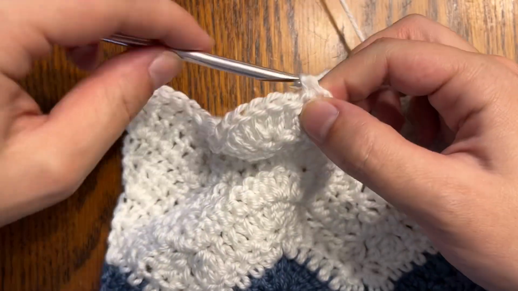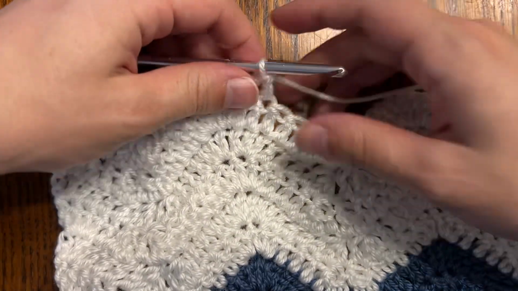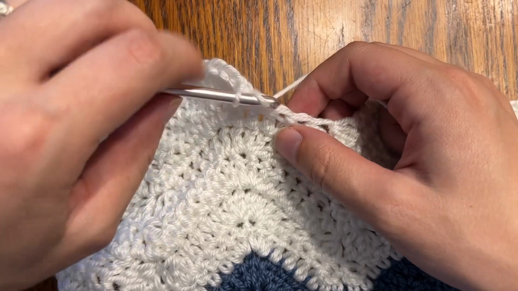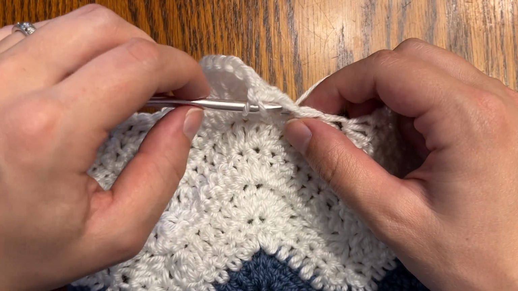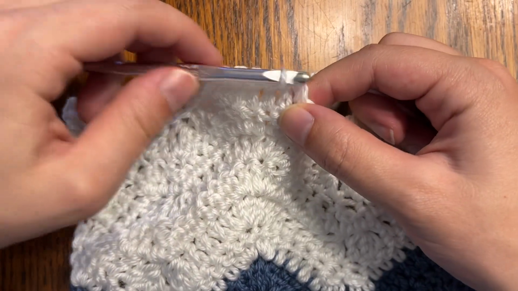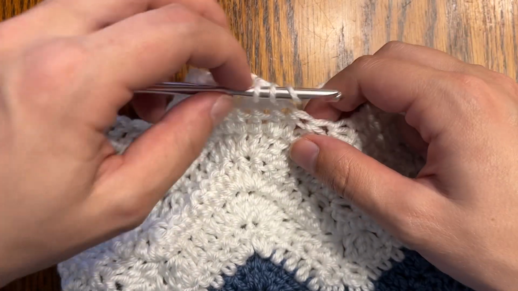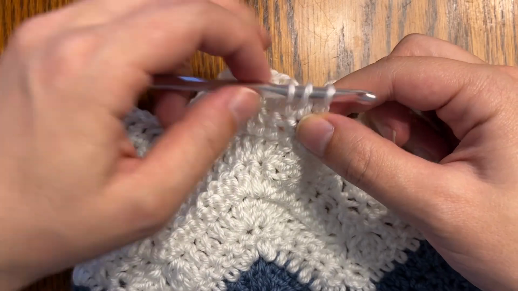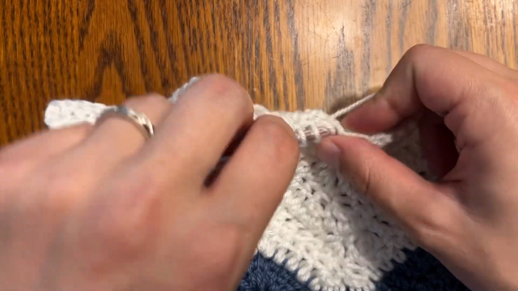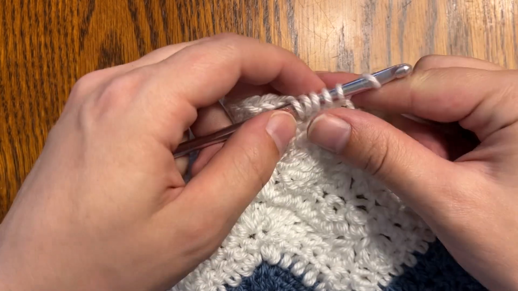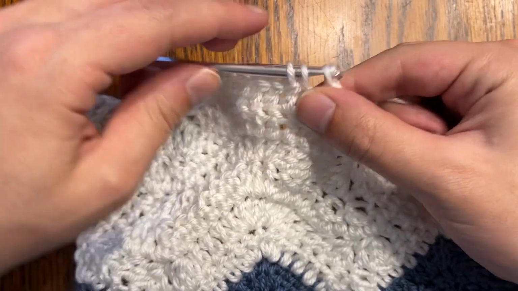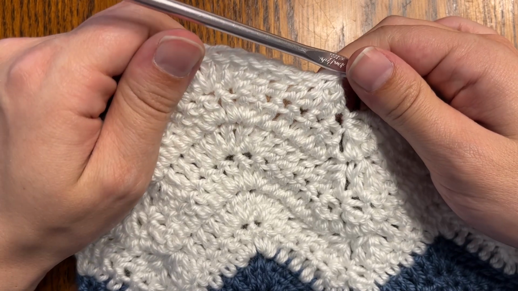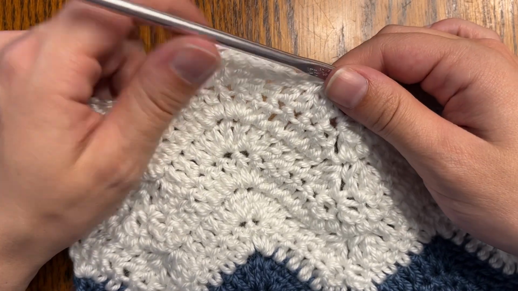These are just normal double crochets. And for the double crochet decrease, there's more than one way of doing it. How I like to do it is I'm going to do my yarn over. I'm going to go in, grab a loop, yarn over, go through 2, yarn over, go through my next, yarn over, go through 2, yarn over, and then I'm going to go through 3, yarn over, go through 3. So that's a decrease. So for here, I'm decreasing from 3 stitches to 1 stitch.